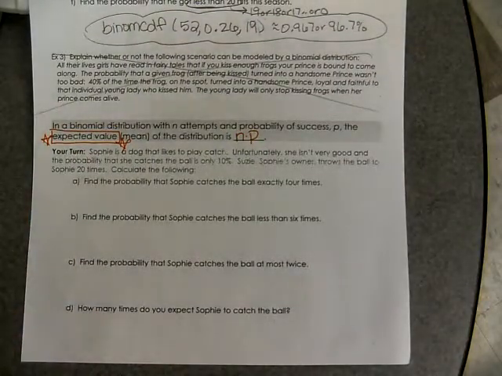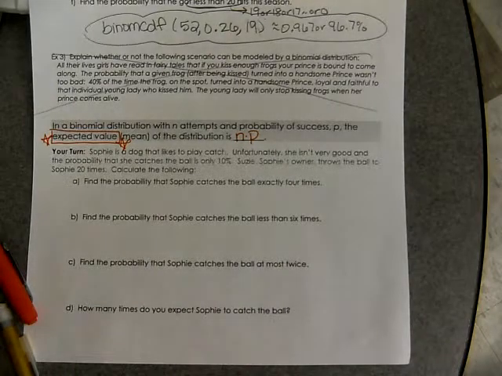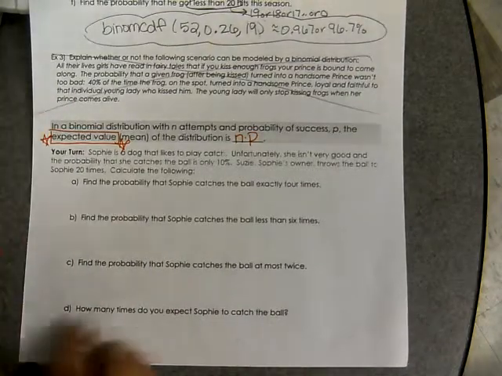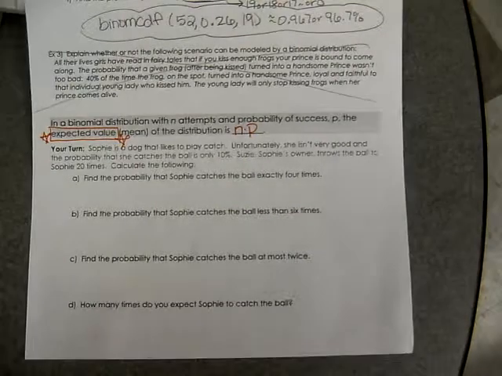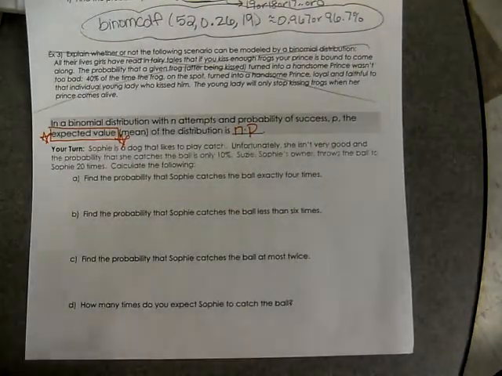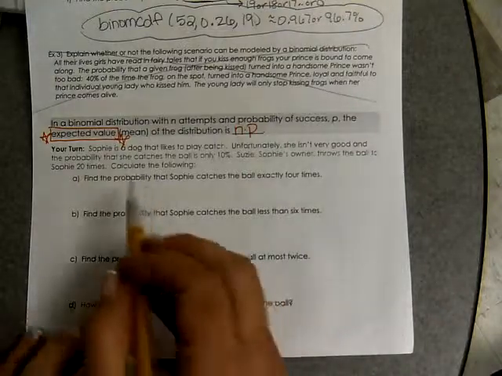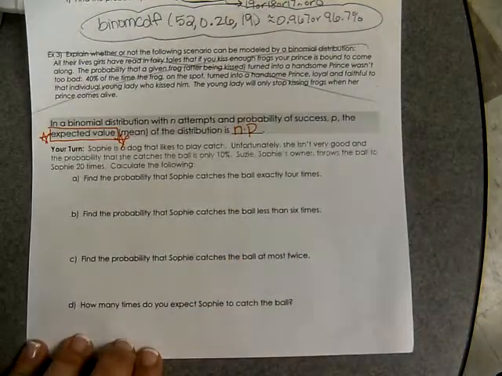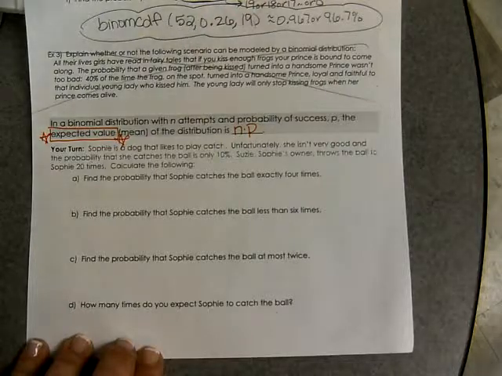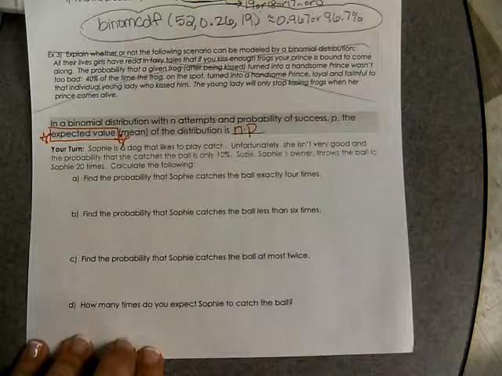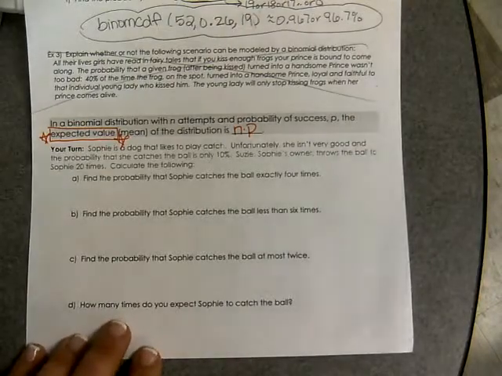So anytime it says expect in a problem, that would be where we use the expected value. So let's try to do just a couple more of these together, and we'll practice the expected value also. This says, Sophie is a dog that likes to play catch. Unfortunately, she isn't very good, and the probability that she catches the ball is only 10%. Susie, Sophie's owner, throws the ball to Sophie 20 times.